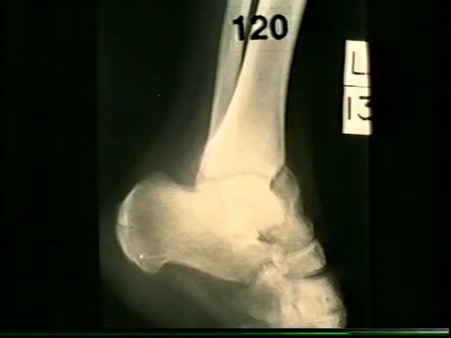Name the major complication. Collapse of the talus with osteoarthritis of the ankle and subtaloid joints. Briefly discuss the treatment. Early internal fixation of this fracture with a compression screw with non-weight bearing for at least 3 months.